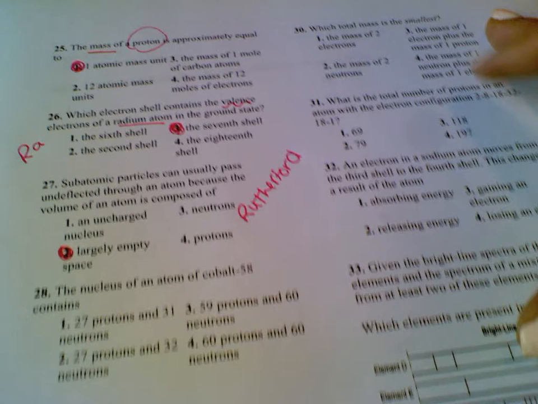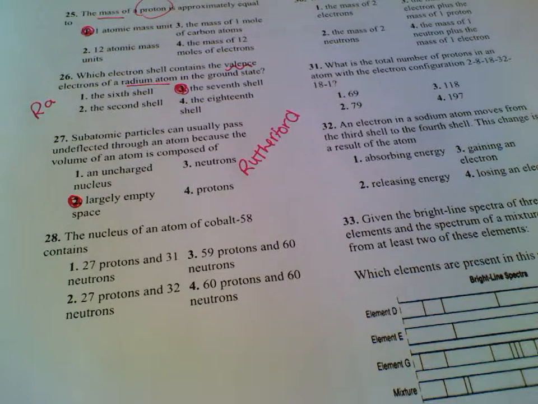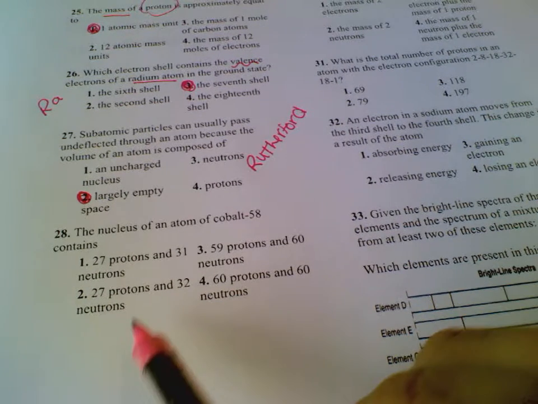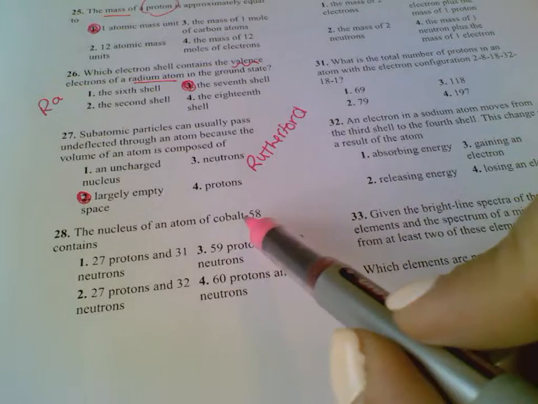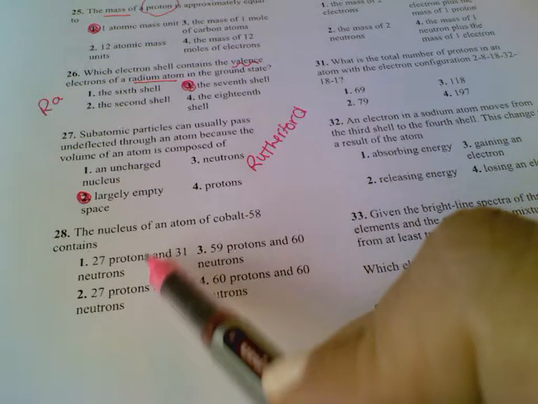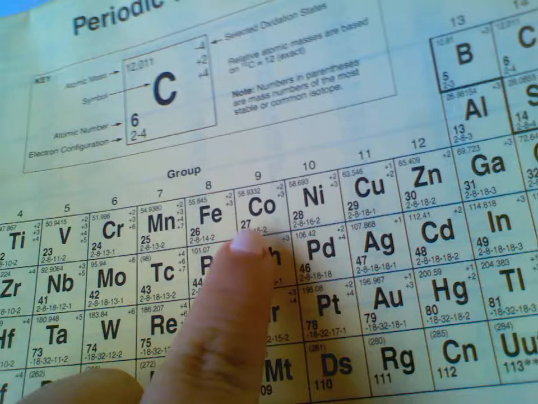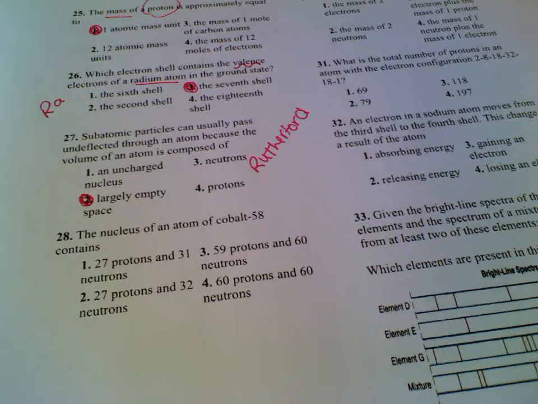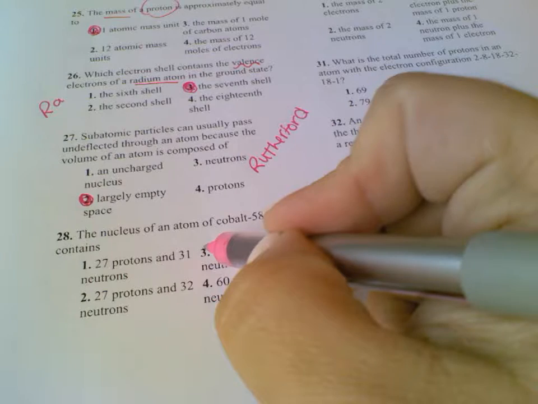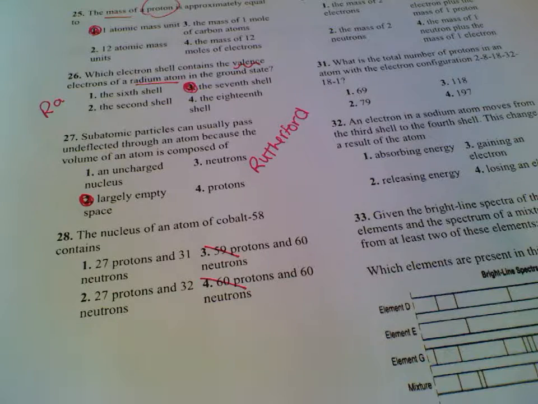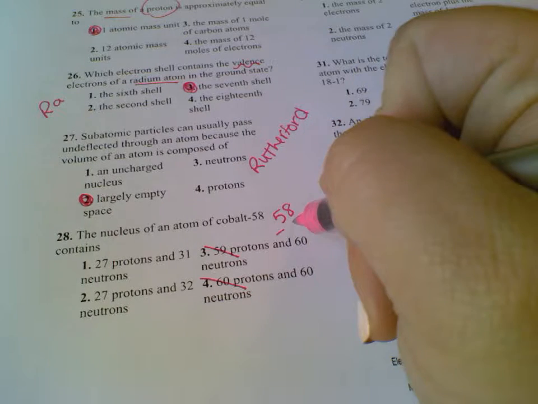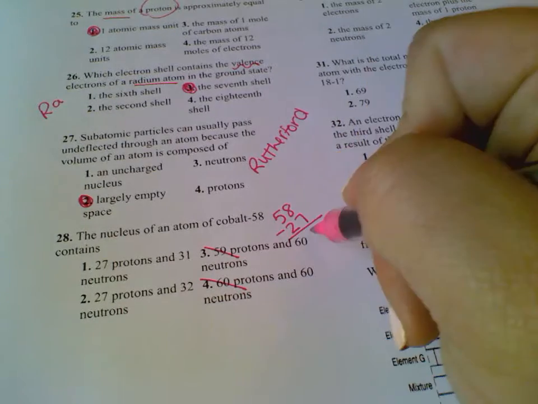28. The nucleus of an atom of cobalt-58 contained. So they want to know, how many protons and how many neutrons? If I want to know my protons, I have to go to my periodic table. Cobalt has 27 protons, so I like 27, so I'm going to get rid of choice 3 and 4. And now I just want to think about my neutrons, so I'm going to take 58 and subtract that 27. If I do that, I'm going to get 31. So I have choice 1.